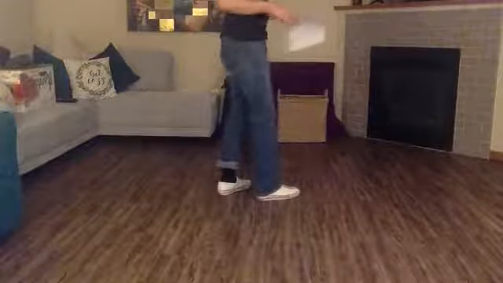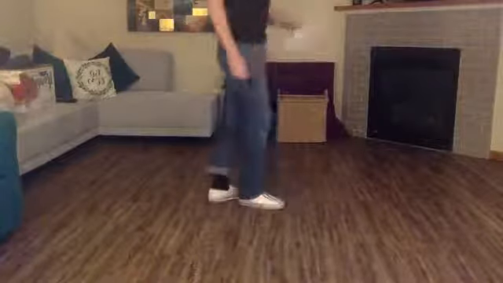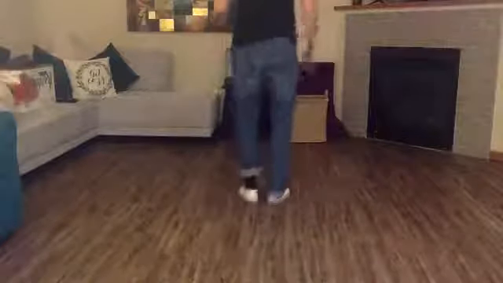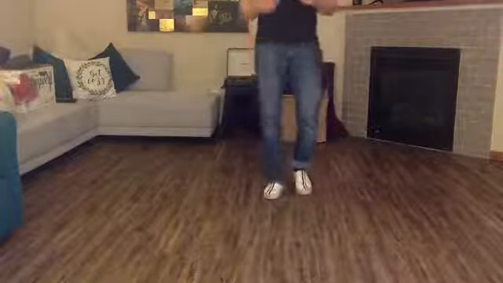Okay, so let's go through the individual steps. The drag step is just reaching and dragging. Reach, drag, and then you usually get that little kind of ball change at the end. So the 8 count drag step would be 8, 1, 2, 3, 4, 5, and 6, 7, and then we know we repeat it on the other side. From the front, the drag step is 8, 1, 2, 3, 4, 5, and 6, 7.